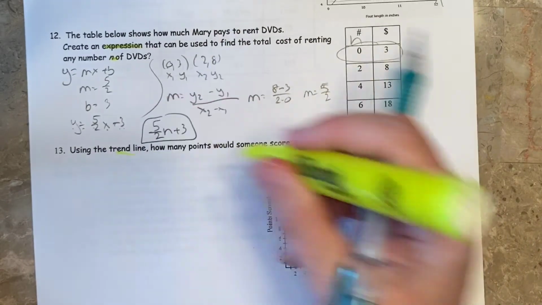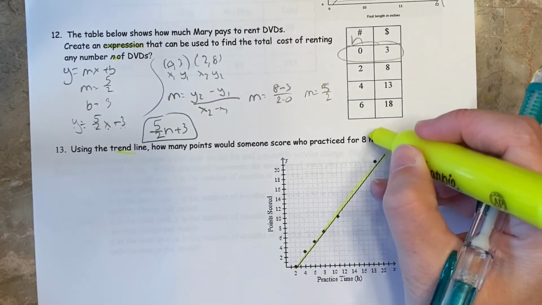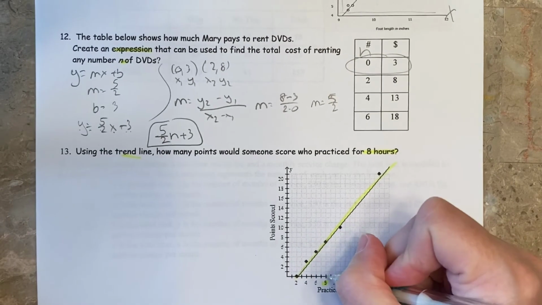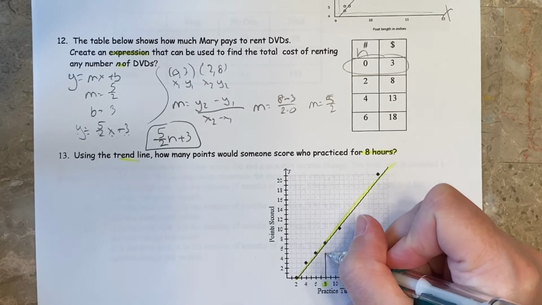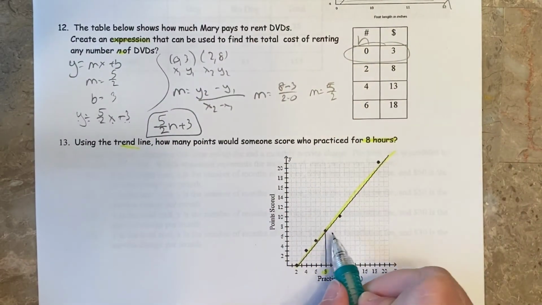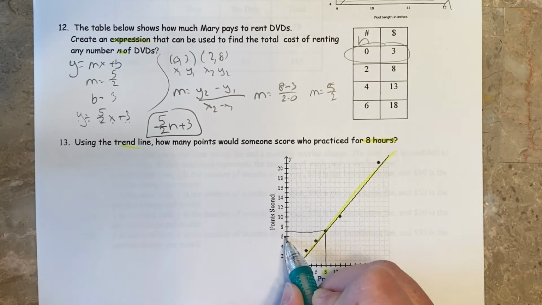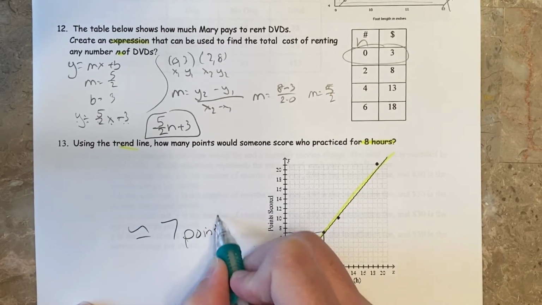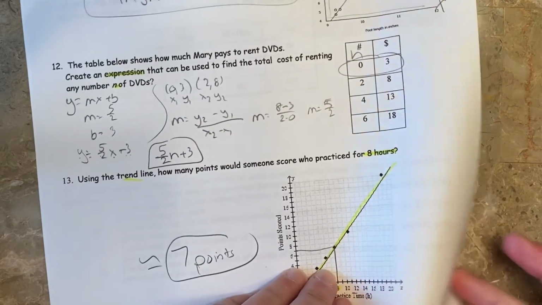All right, so using the trend line, you should have used this line, and we want to know for 8 hours. So 8 hours is right here. By the way, both of these questions that we did with the trend line are interpolating because you're using information that's inside the plotted values. So over, it looks like between 6 and 8, so it should be 7 points. So if you got 7, you got it right.